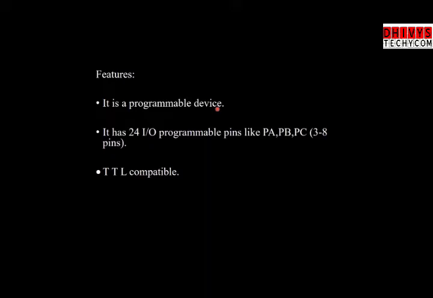Coming back to the features, it is programmable, of course, and it has 24 I/O programmable pins. The 24 I/O programmable pins have been grouped into different sets of pins called port A, port B and port C. PA is port A, PB is port B, PC is port C, with 8 pins each. So you have 8 bits of access through each of these ports, and it is TTL compatible. These are the features of 8255.